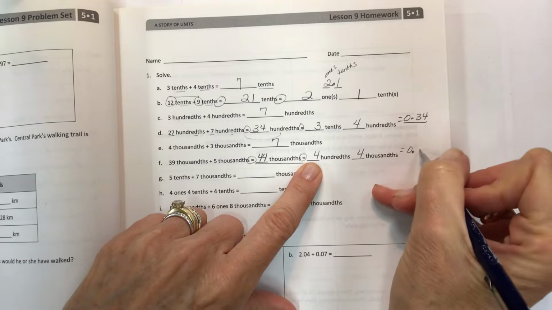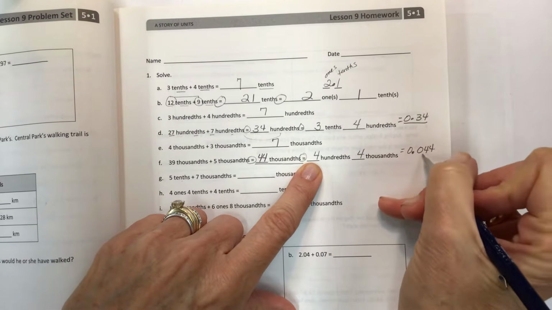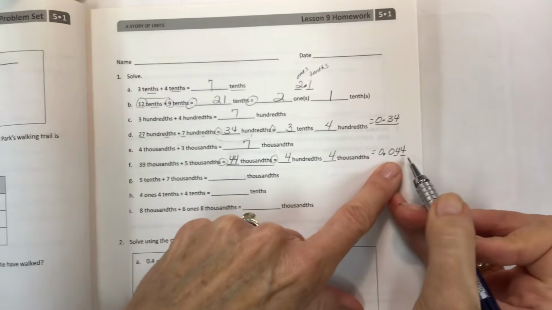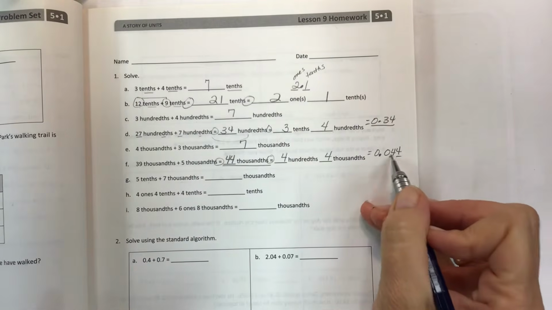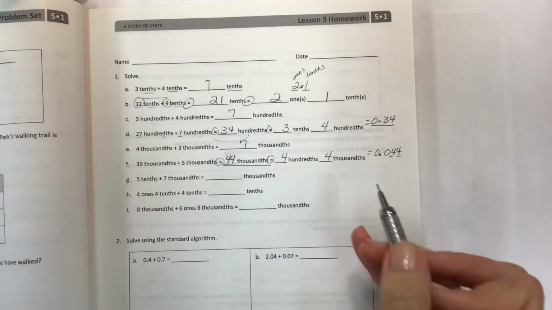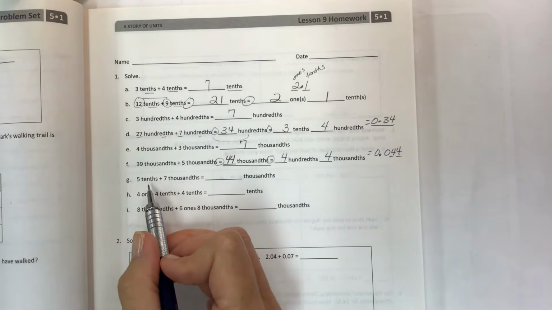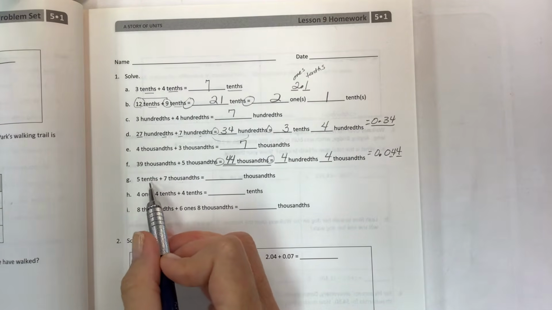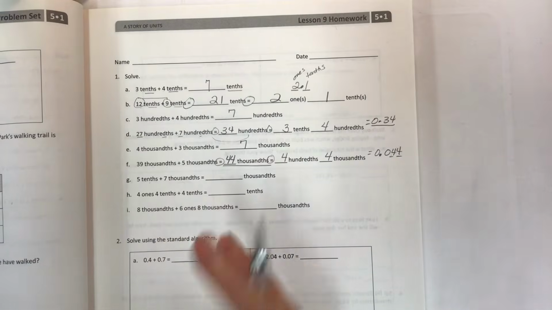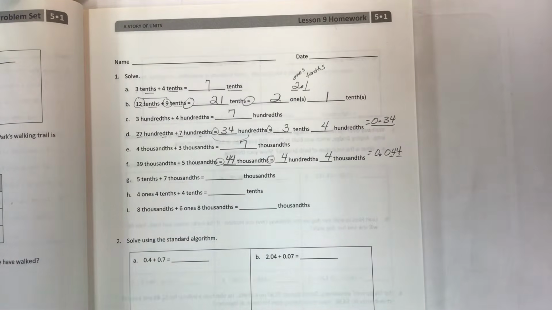44 thousandths looks like this, but fortunately it's the same digit in both of those columns, the hundredths and the thousandths, so that one's not too hard. Now when you go on to G, we've got 5/10 plus 7/1000. So now we've got different place value positions.